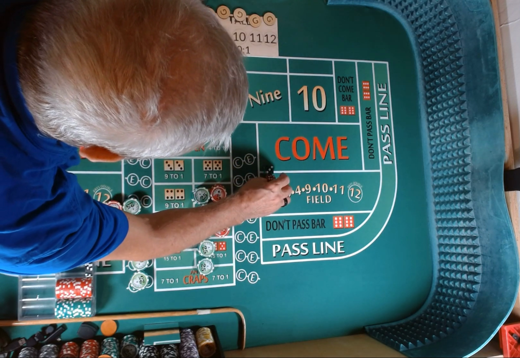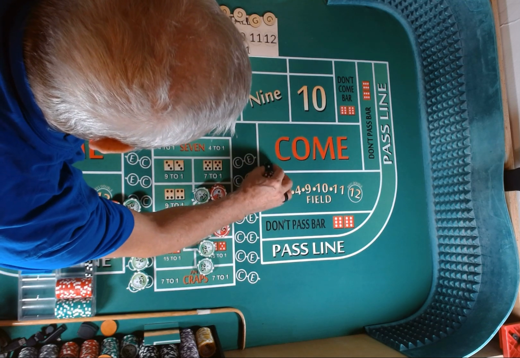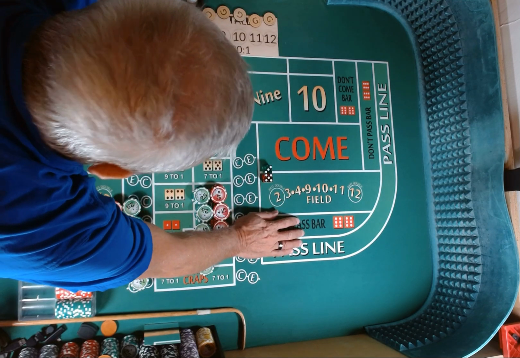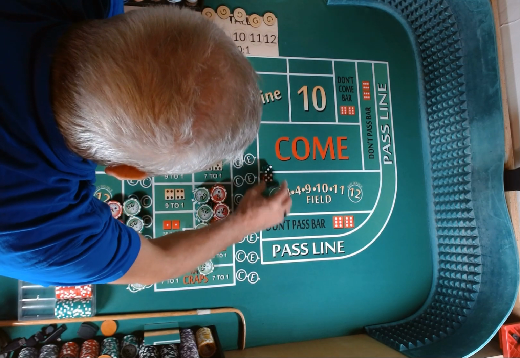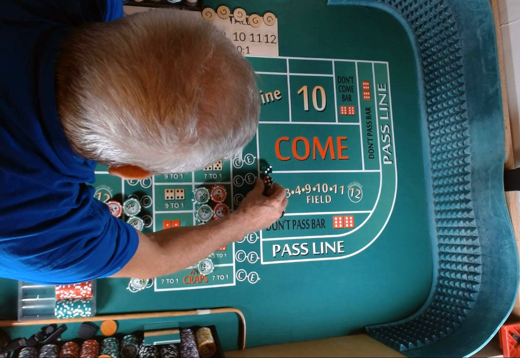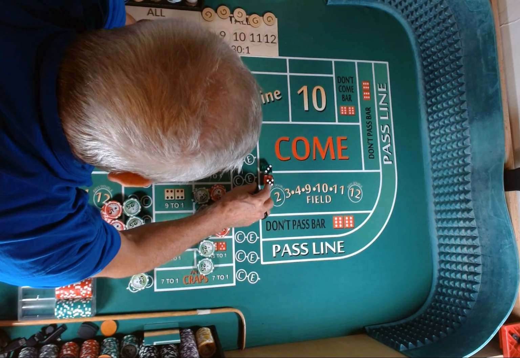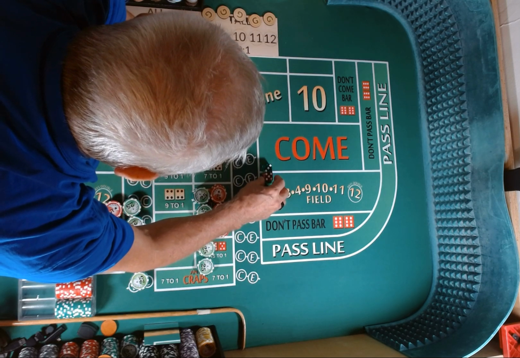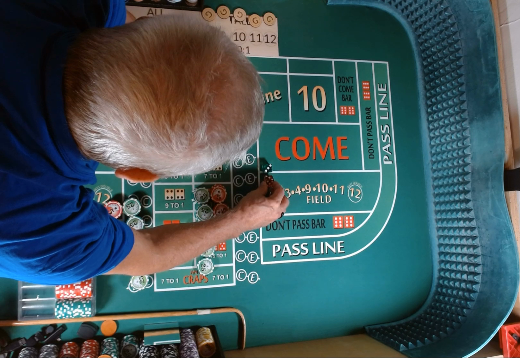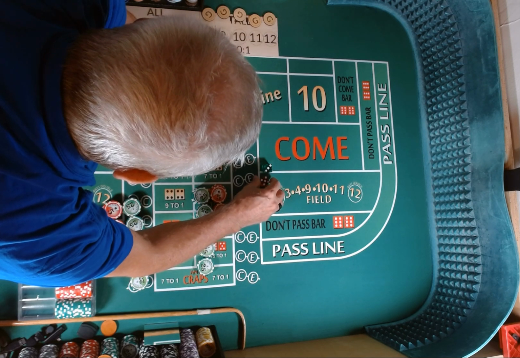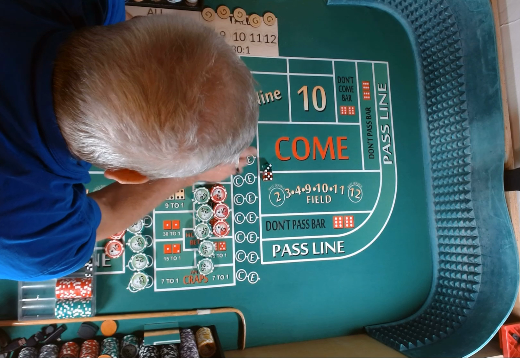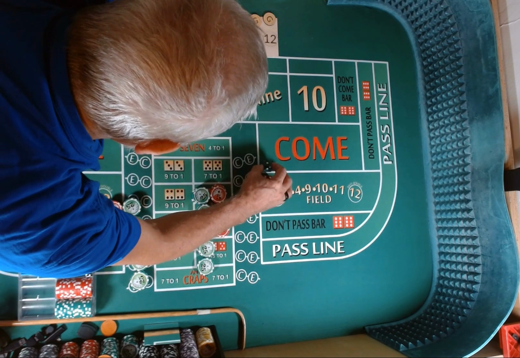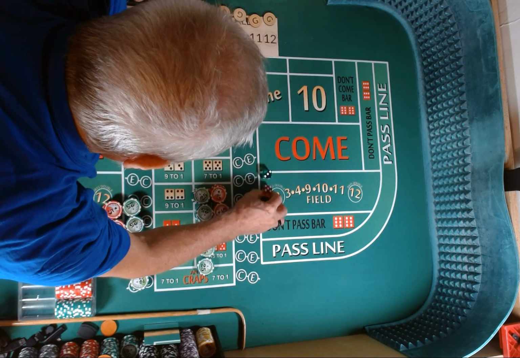And if we throw off axis, 5, 6, 3, 2, 5, 6. Hard way, no, I don't want that. 3, 2, 5, 4. Let's try that. Let's see. A yo or a 6, 4, or a 10.